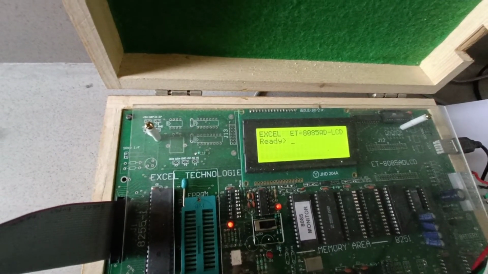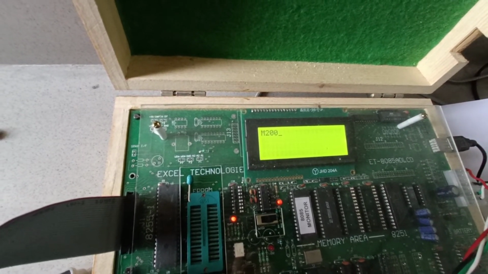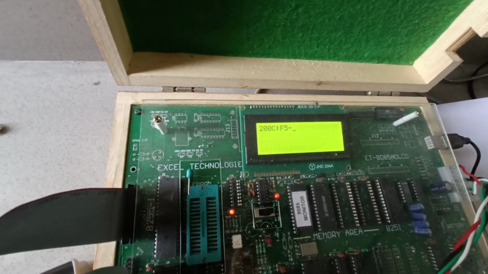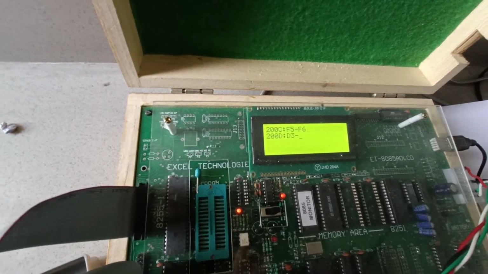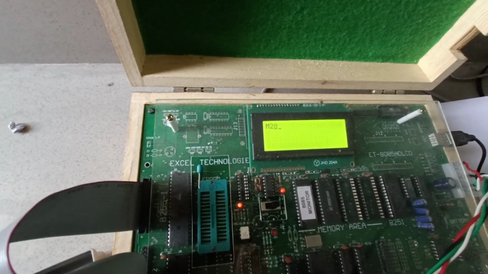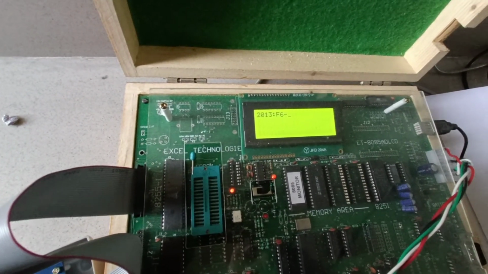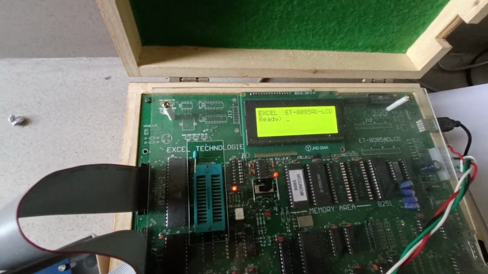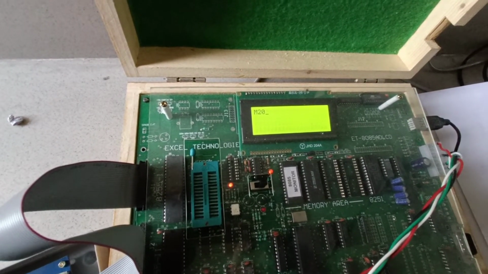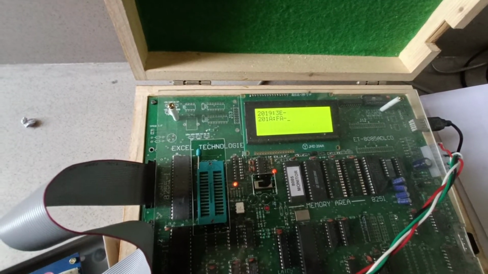Then at location M200C, I'll change the switching sequence to F6. At location M2013, I'll change the switching sequence to F5, and at location 201A, I'll change the switching sequence to F9.